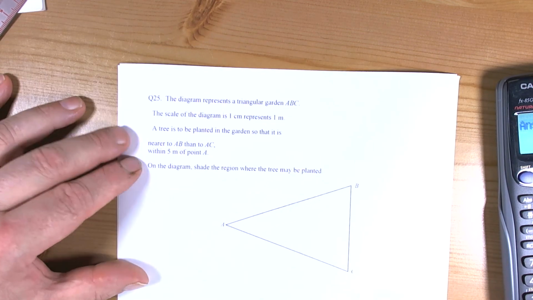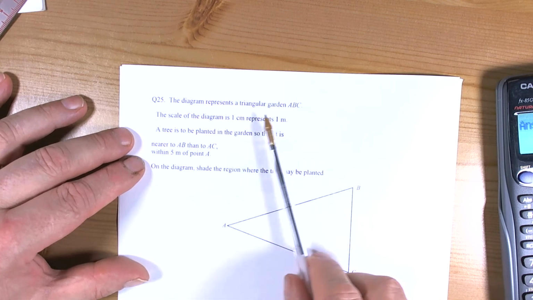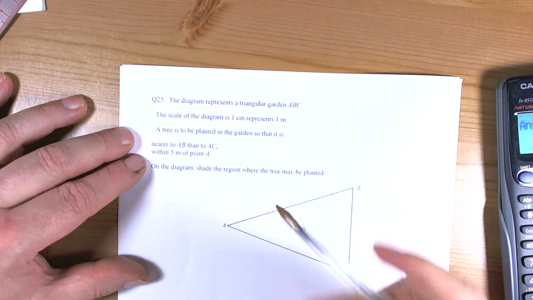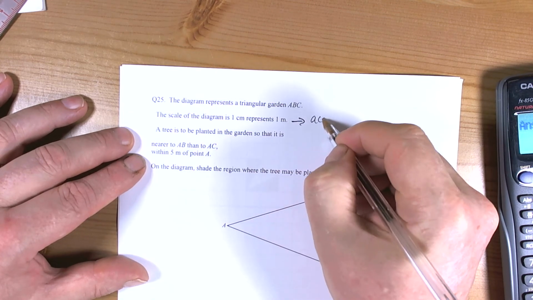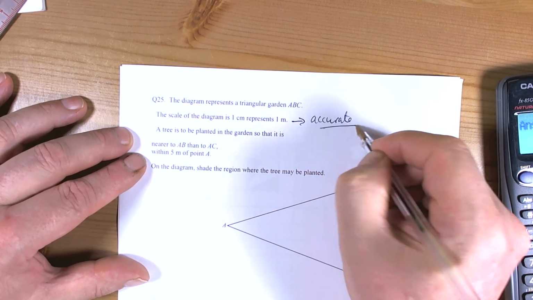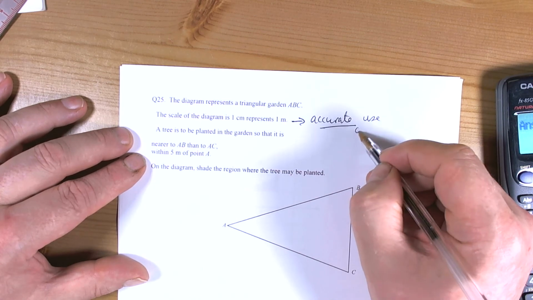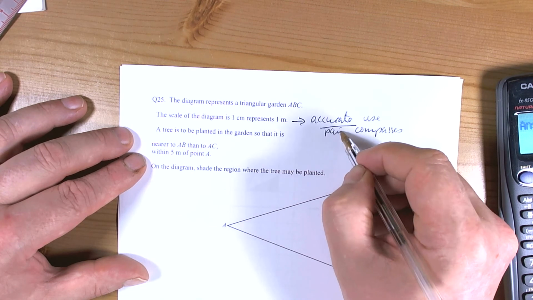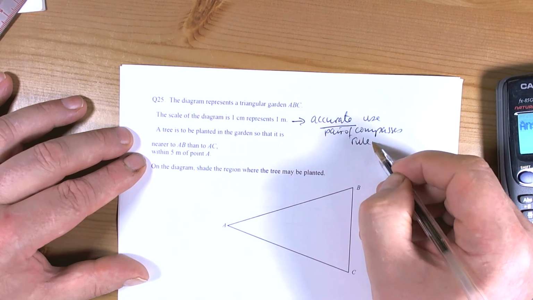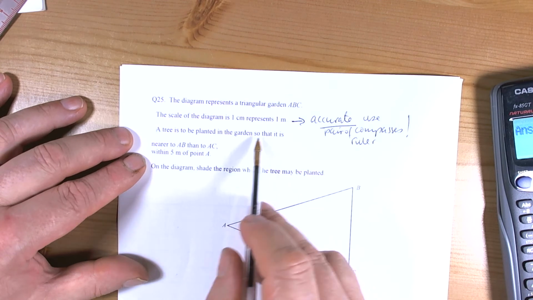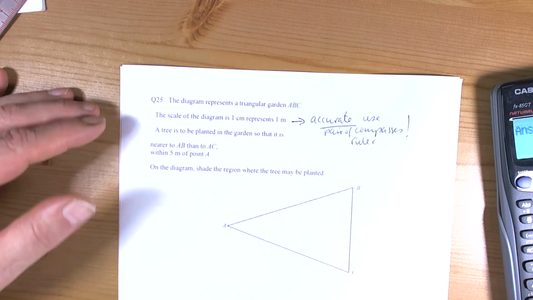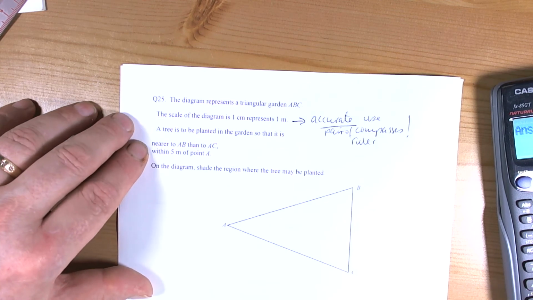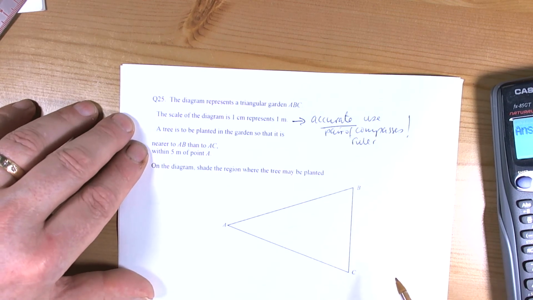So this question talks about a diagram representing a garden, drawn to a scale, so that means it's accurate, so we're going to use equipment so it's accurate. We're going to use compasses, or a pair of compasses shall we say, and a ruler. Trees to be planted nearest AB and AC, so it's a loci question, isn't it, because it's asking us to construct according to given rules and show a region or show a point.